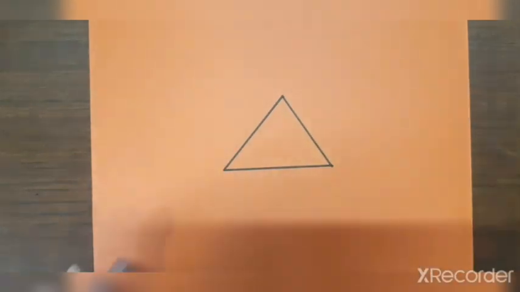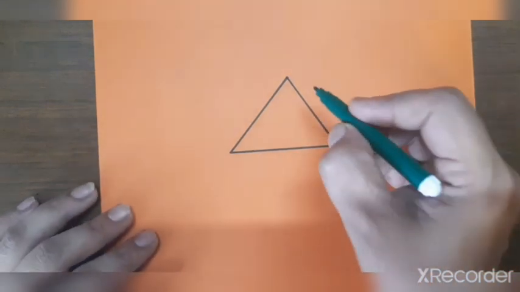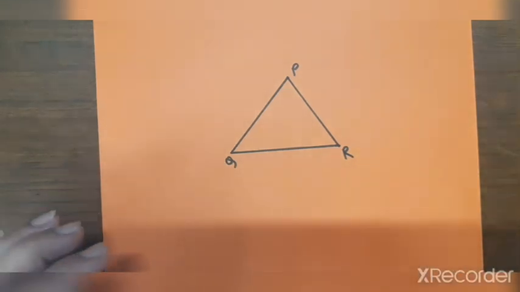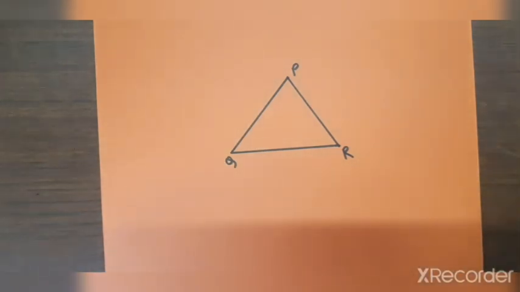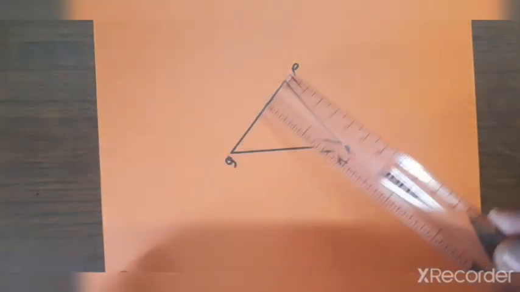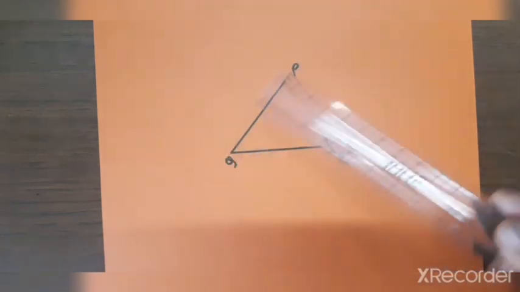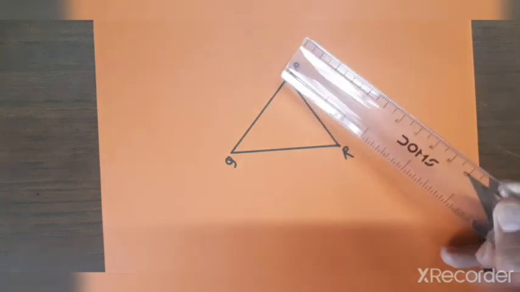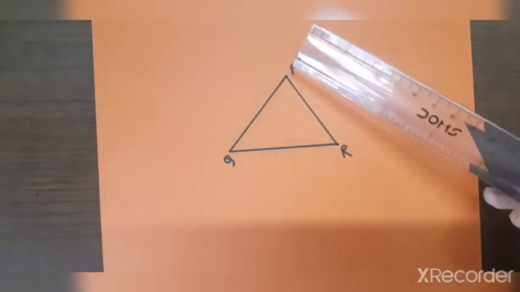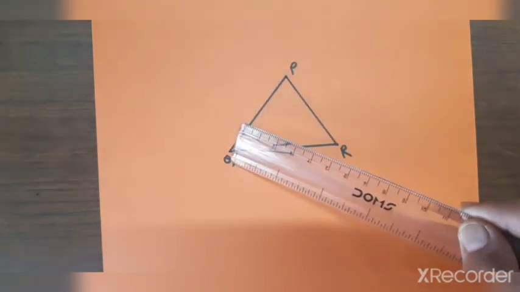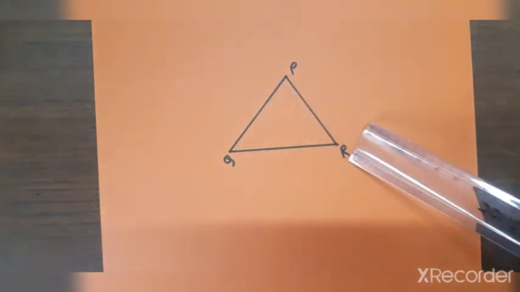Let us name it as P, Q and R. Since we don't know the lengths of these line segments, as randomly we have drawn this triangle PQR, let us see what is the length PQ, what is the length QR, what is the length PR.